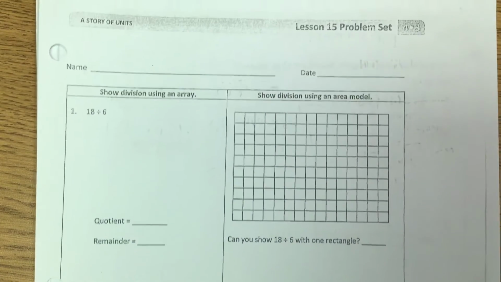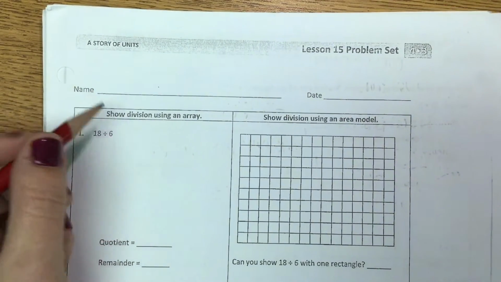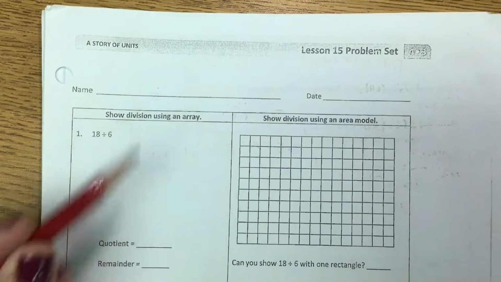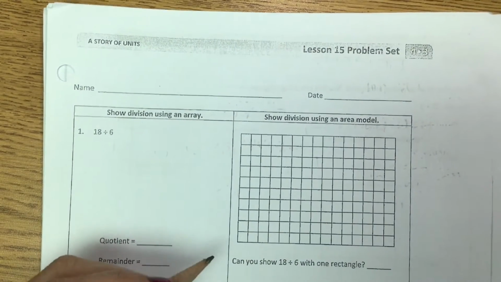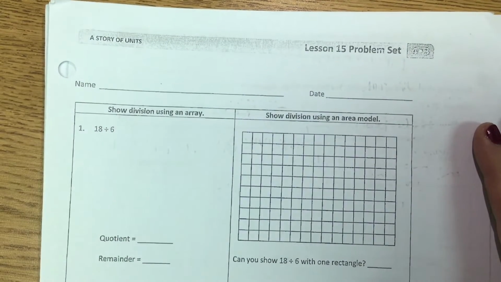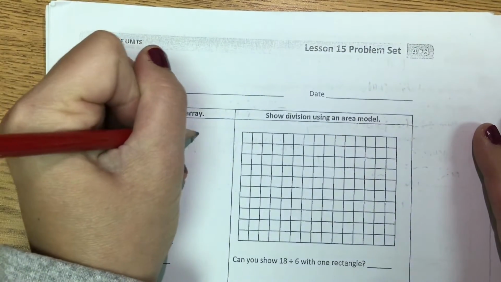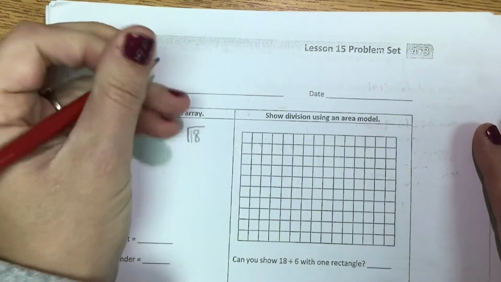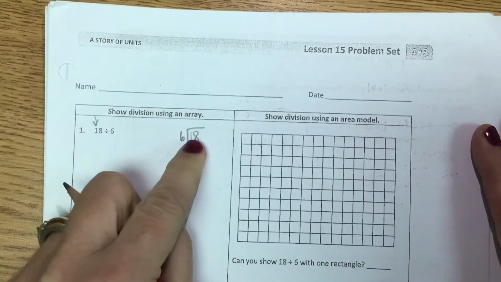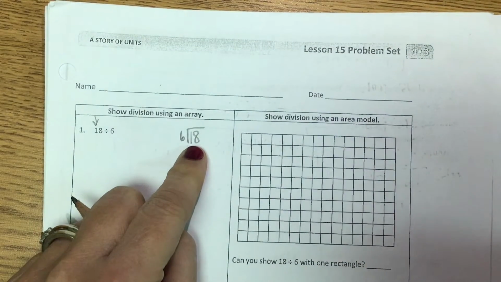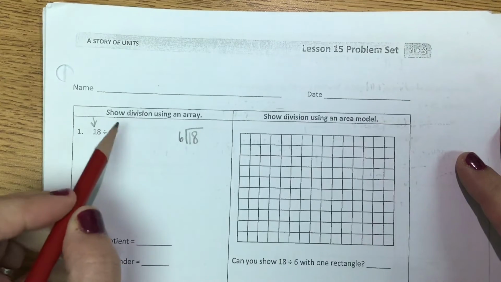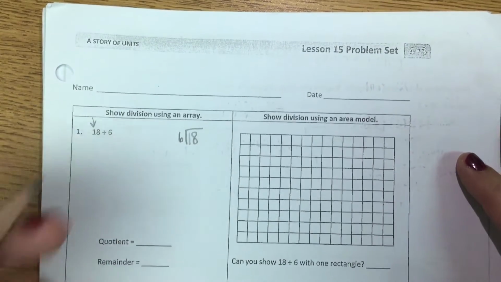All right, so let's take a look at the directions. Show division using an array, show division using an area model. So this one, number one, says 18 divided by 6. So you would write that like this: 18 divided by 6. Remember, this is your first number, so it's going to go in the little house, if you will. Okay? But it says show division using an array model.